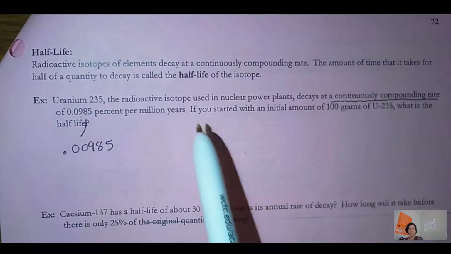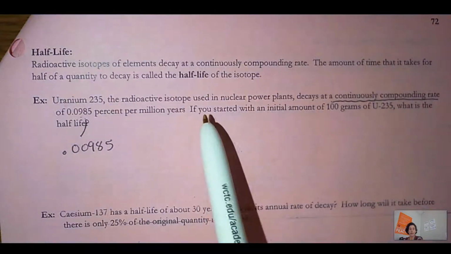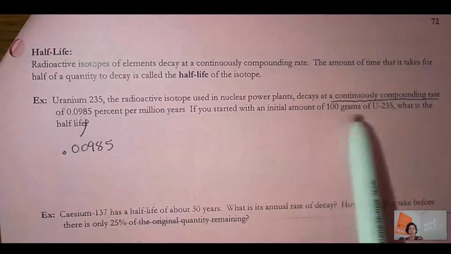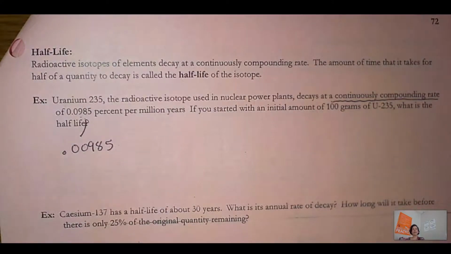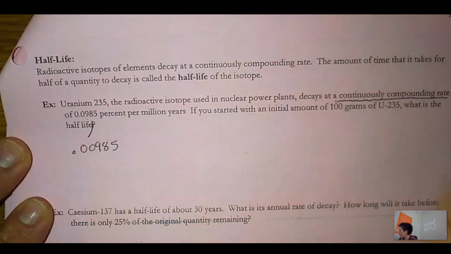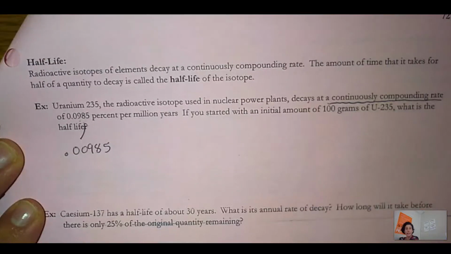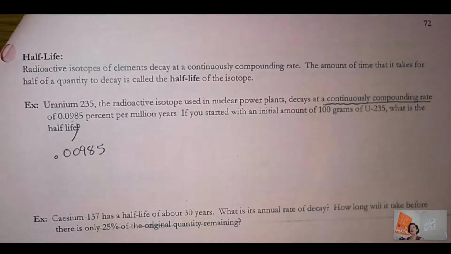So what we're going to do is figure out, if you started with this many grams of this type of uranium, what is its half-life? And half-life just means it has half the amount that it started with. So that means we're going to go till we hit 50 grams. So what is the half-life? When they say what is the half-life, I know the half-life is 50. What I really want to know is how long will it take me to get to 50?